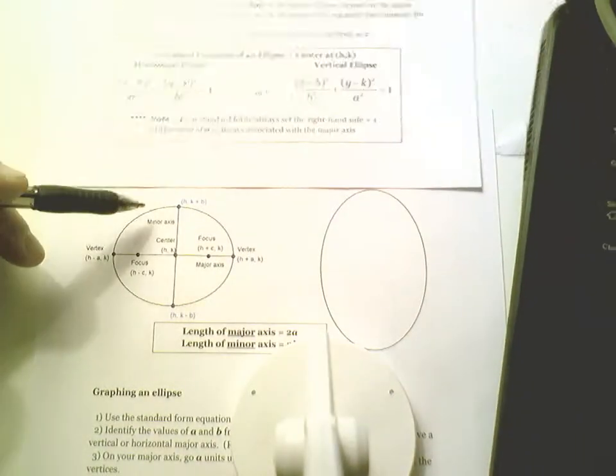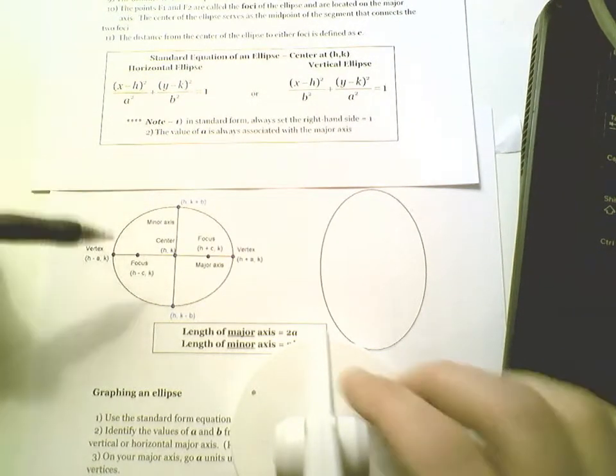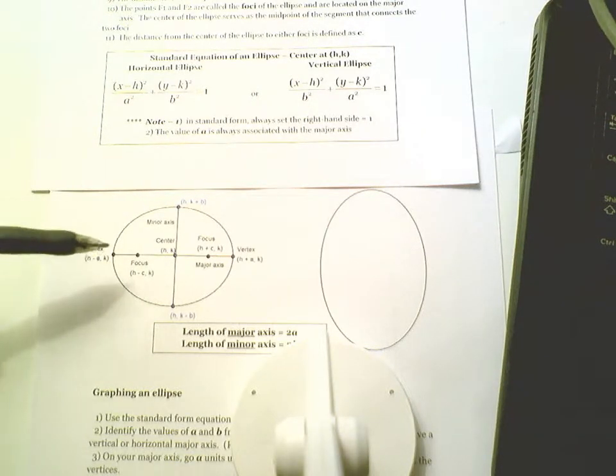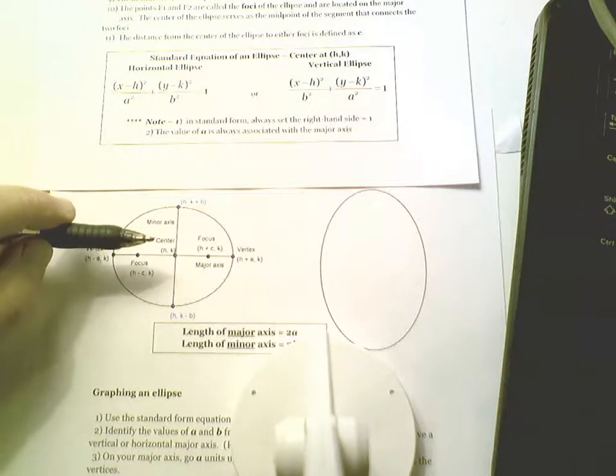Yeah, we got some viewing mode here that you can see all the different pieces. Here is a horizontal ellipse. And here's what I'd like you to notice about it. Here's our equation, h, k. And what do we notice? This is a horizontal major axis. What's the length?